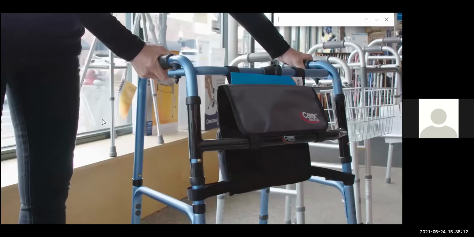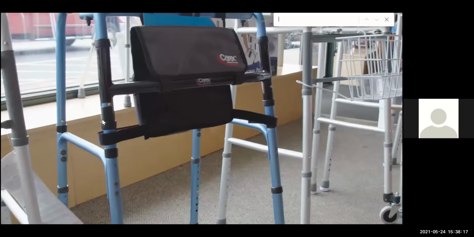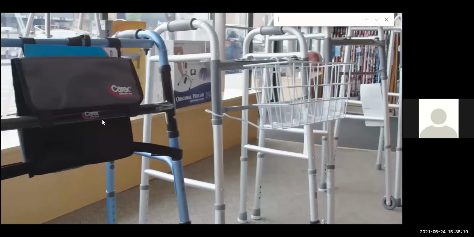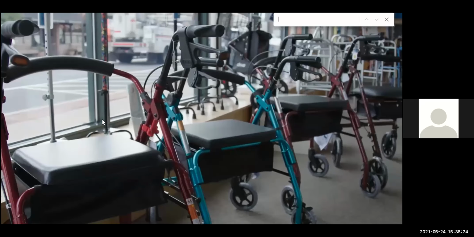However, in other cases, they're kind of beyond that, and they need something with four wheels, a seat, and something that has a braking system, which is very important. The rollators have that braking system. A standard walker does not.